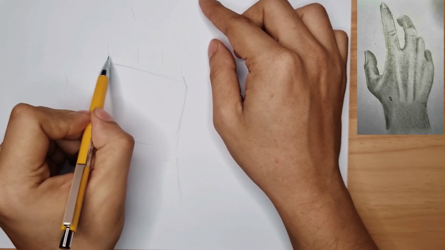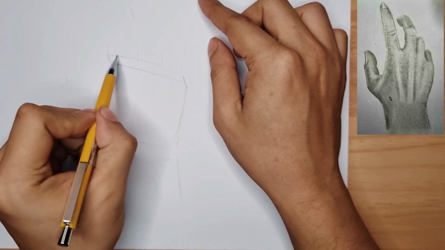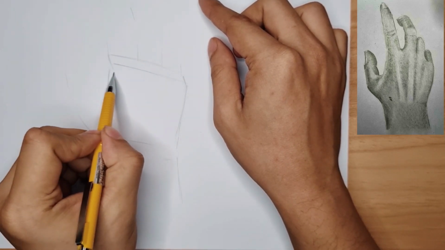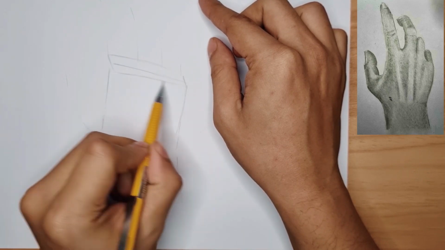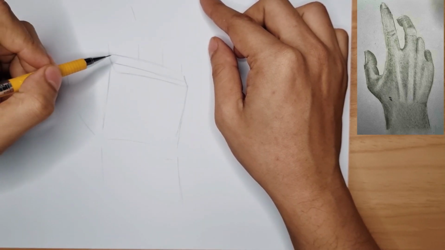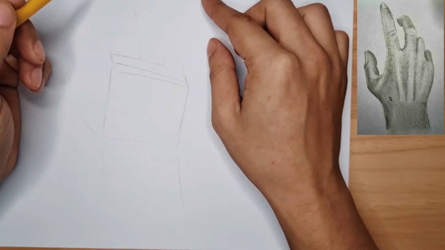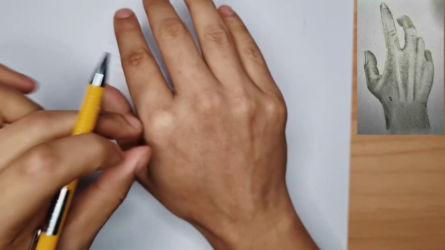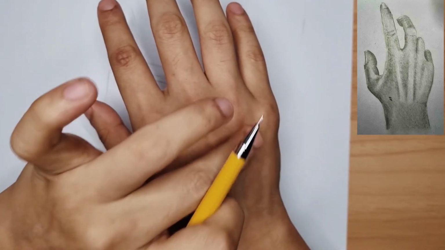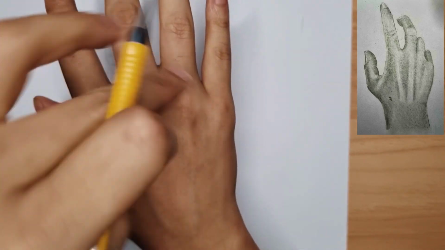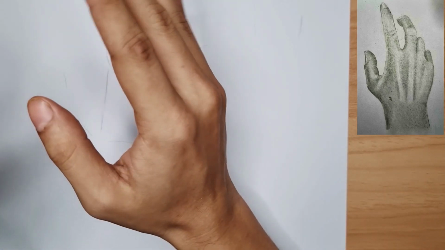Oops, this is how it goes, and then I'm gonna draw another one over here. So this area is basically to represent the joints, right? So these areas are to represent the point where the hand ends and the fingers start, and then these fingers are always inclined.